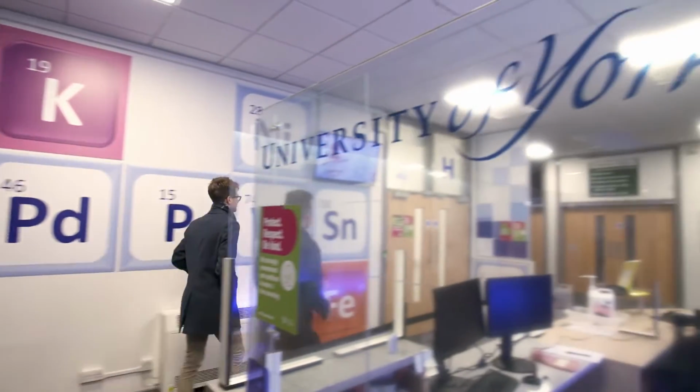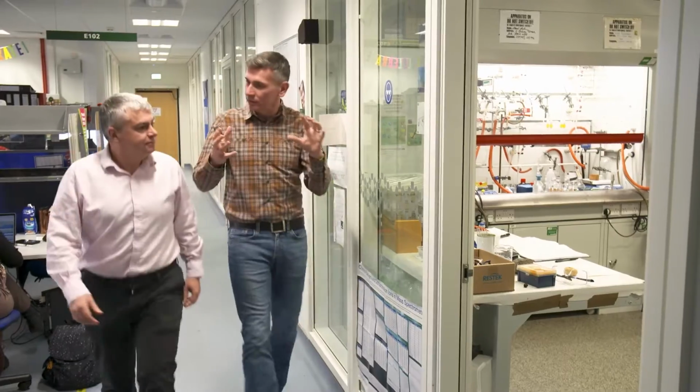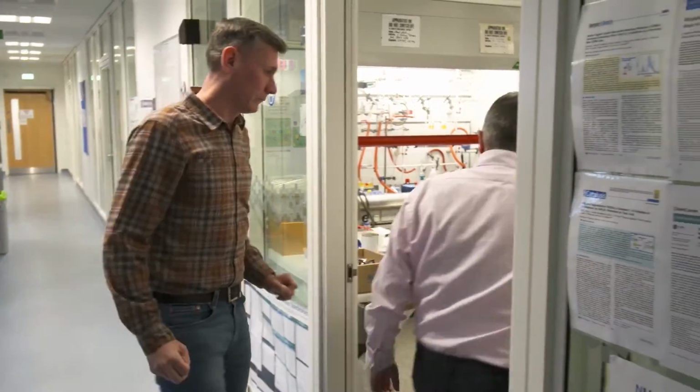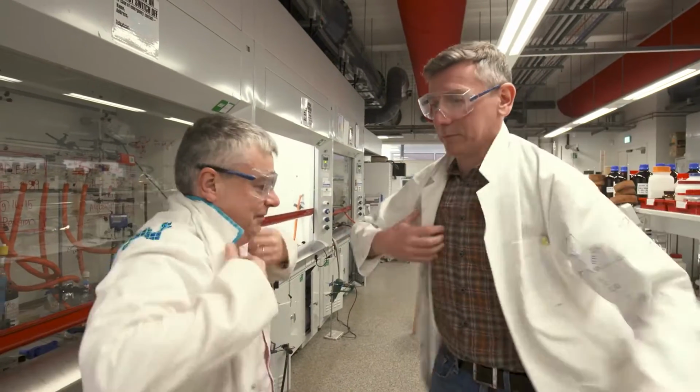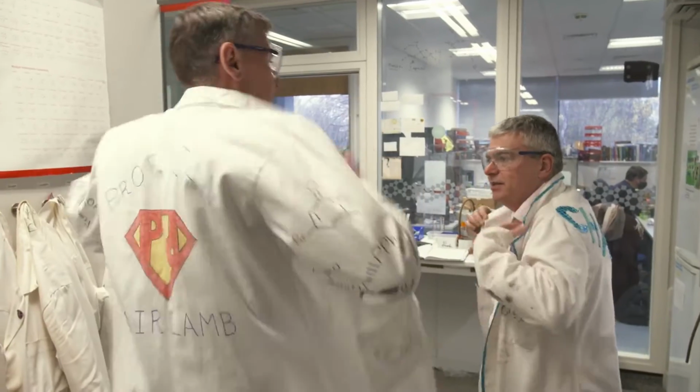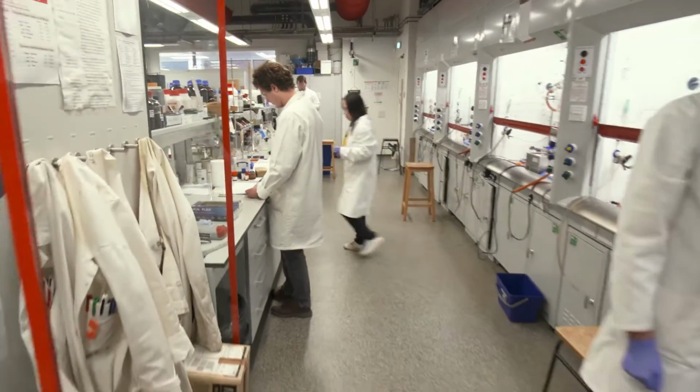A catalyst can be used to speed up a chemical reaction. Its role really in a process can be to lower the energy demand of that process. So essentially the catalyst is something that's not consumed under a process. It continually turns over reagents and converts them into a high value product.